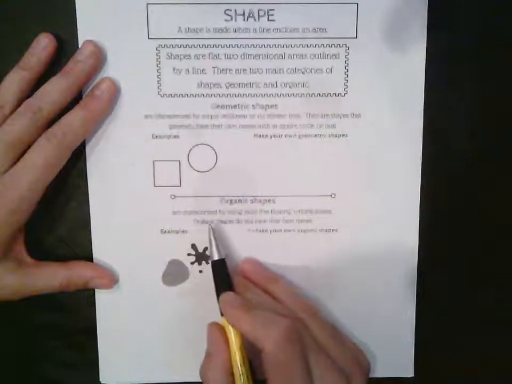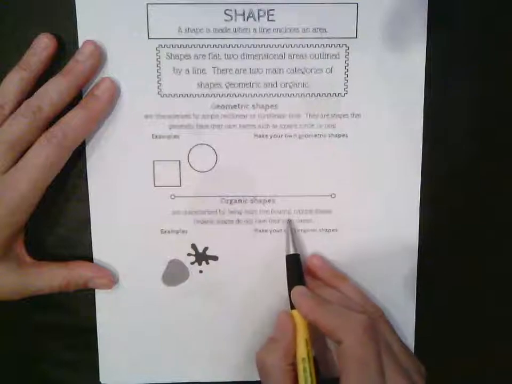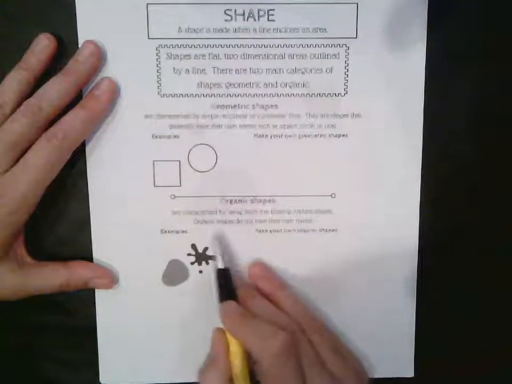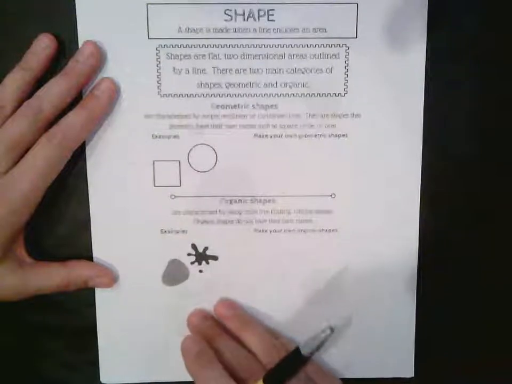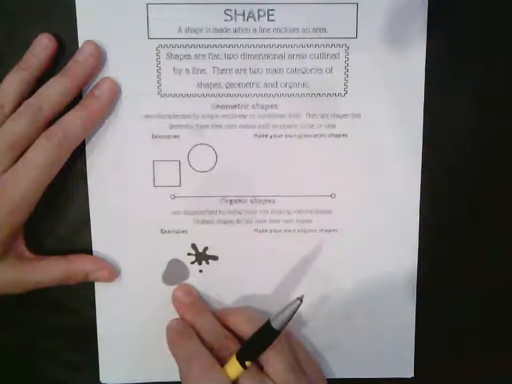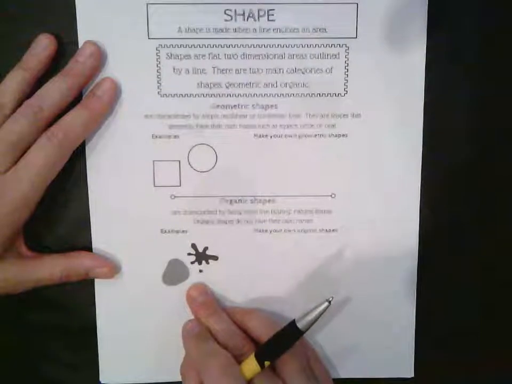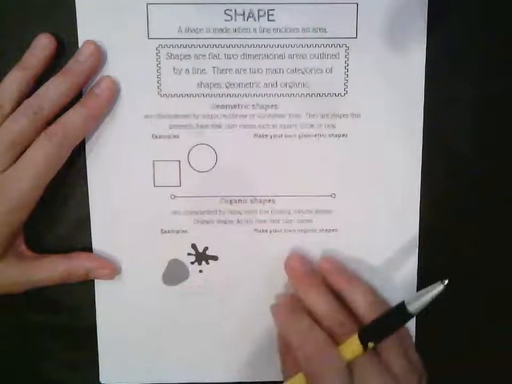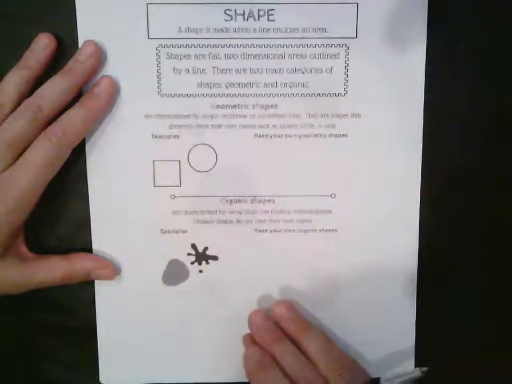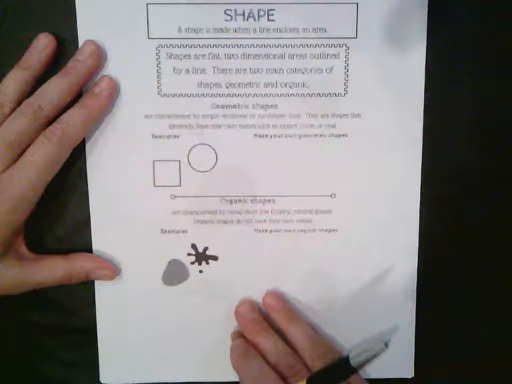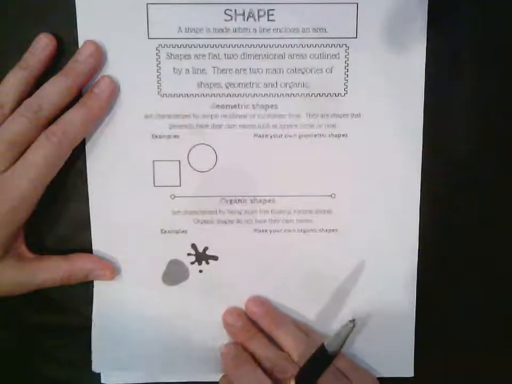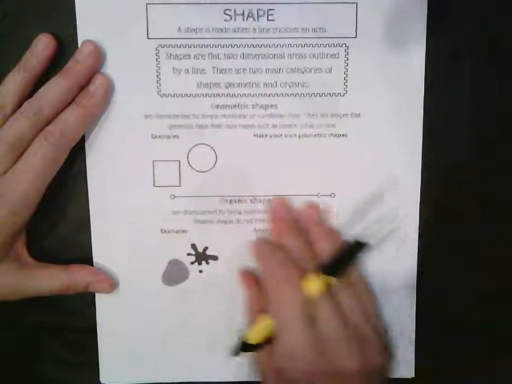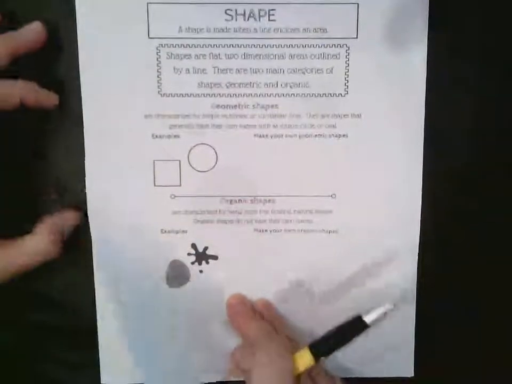Organic shapes are characterized by being more free-flowing, natural shapes. Organic shapes do not have their own names. Here's some examples. Now I can name these. I can call them blobs. I can ask you to draw a leaf. I could ask you to draw a cloud. But not one of you would have the same cloud or the same leaf. They would all look a little different. So we can give them names in a way, but they're never going to be perfectly the same. And that's what organic shapes are all about, the shapes we see in nature.